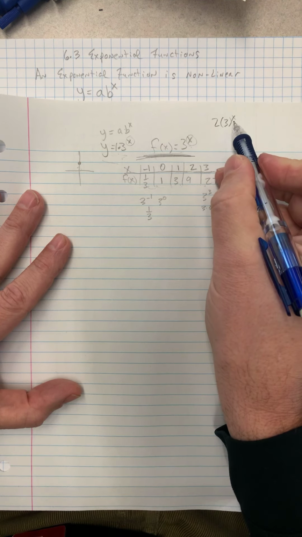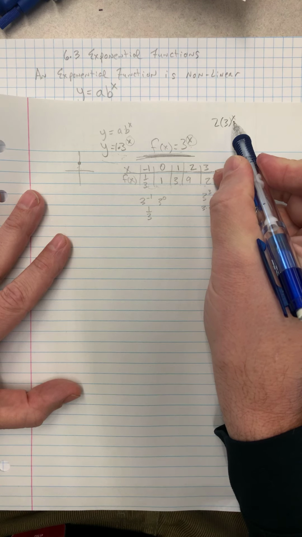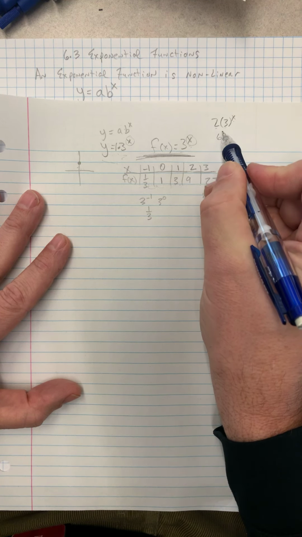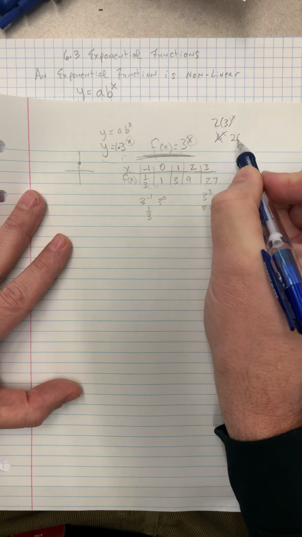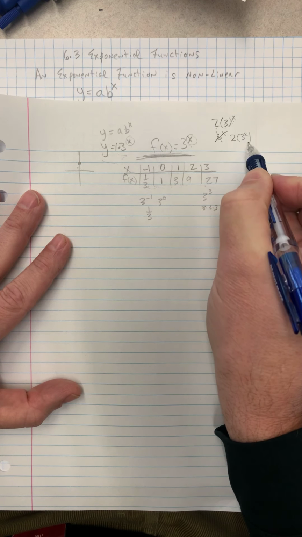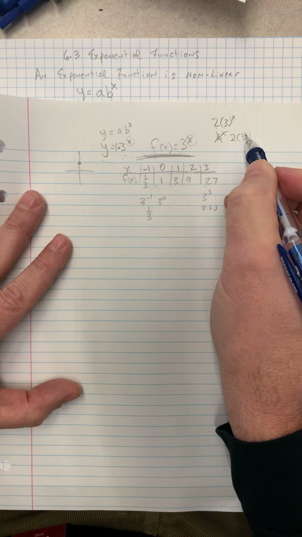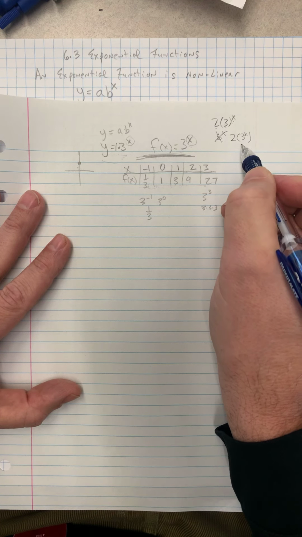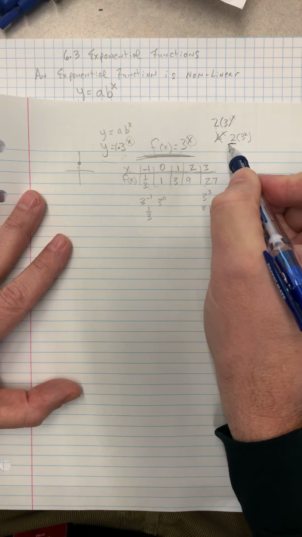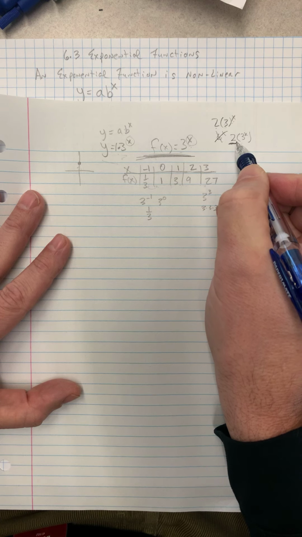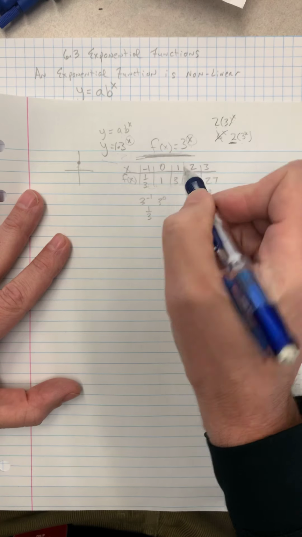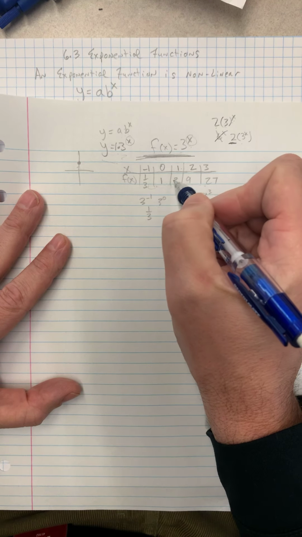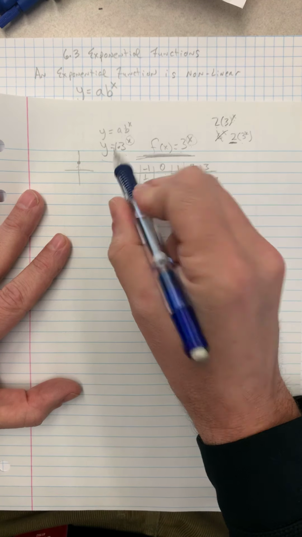This is not 6 to the x. You have to follow order of operations, which tells me exponents first. This is 2 times 3 to the x. And if x is 0, no matter what that number is, your y-intercept is always going to be multiplied by 1. Your y-intercept is actually a, the number in front of the b. And in this situation, it was a 1 because there's a 1 in front.